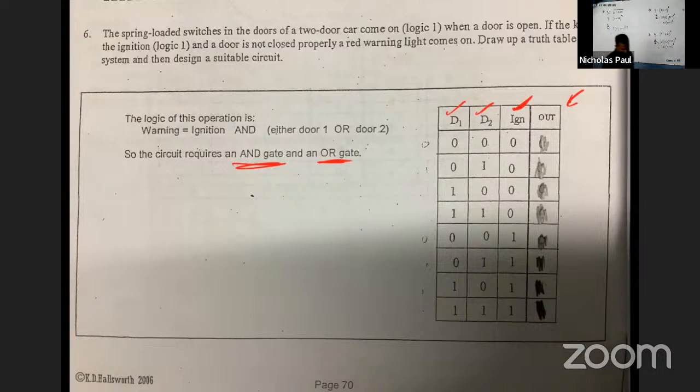Right, so you had to figure out the gate, right? But how should it work? So if everything is off, nothing should come on, right? So this should be 0. If the ignition is not on, that should be 0. So the first 4 are 0.